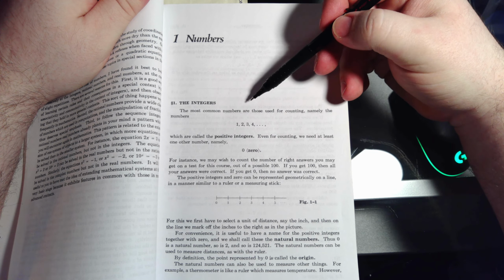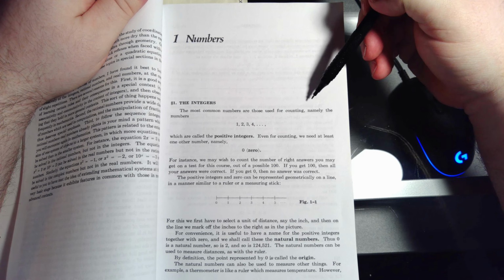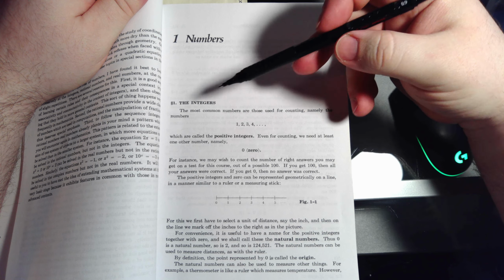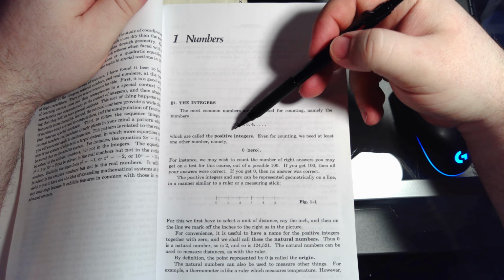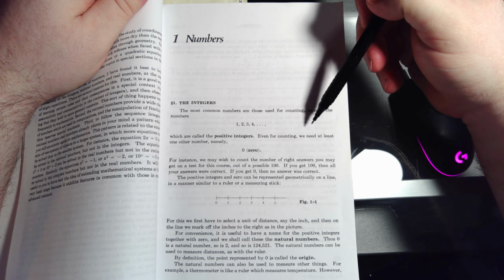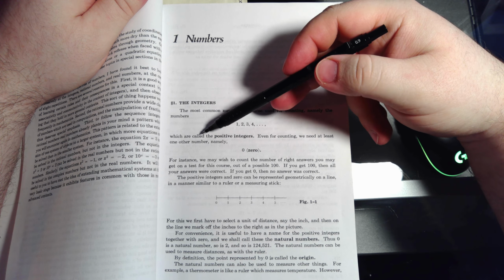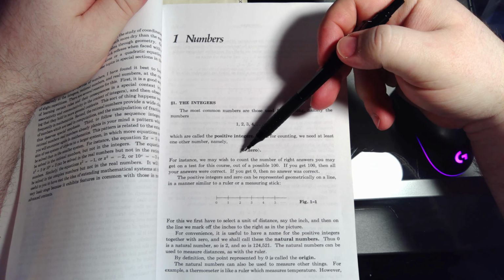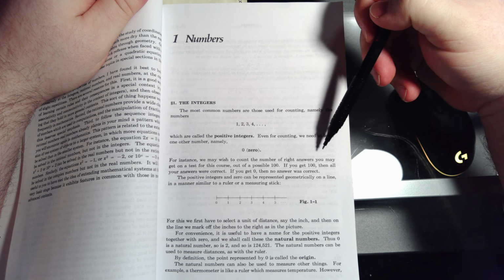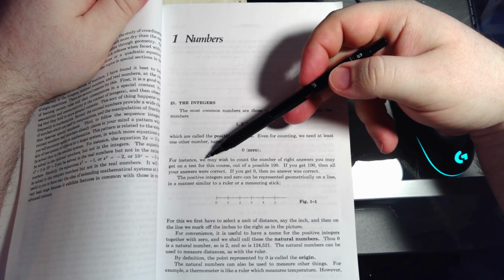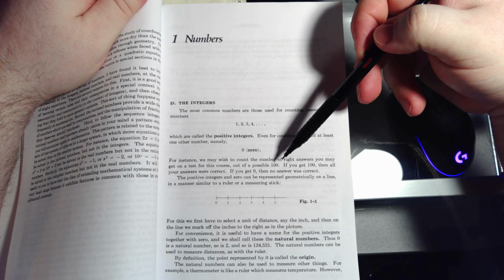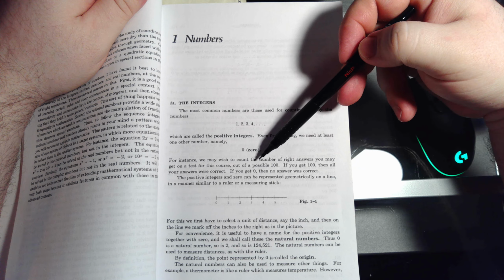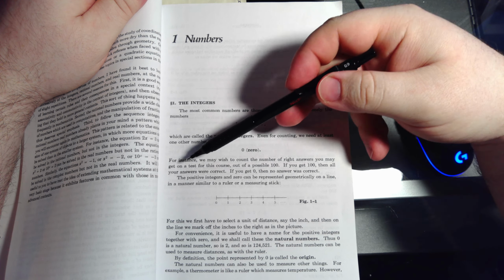The most common numbers are those used for counting, namely the numbers 1, 2, 3, 4, which are called the positive integers. Even for counting, we need at least one other number, namely 0. For instance, we may wish to count the number of right answers you may get on a test for this course out of a possible 100. If you get 100, then all your answers were correct. If you get a 0, then no answers were correct.